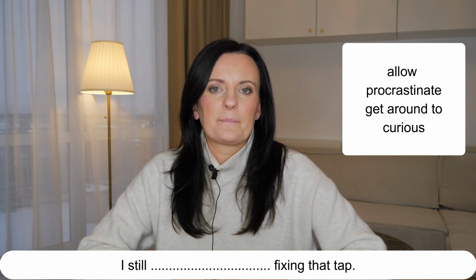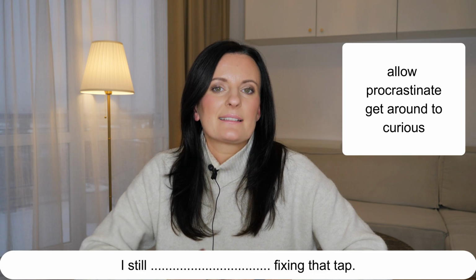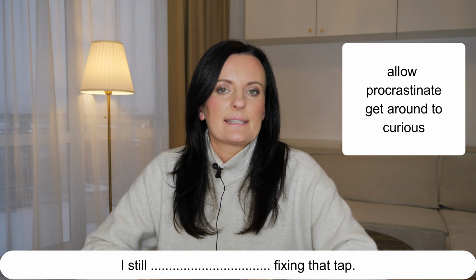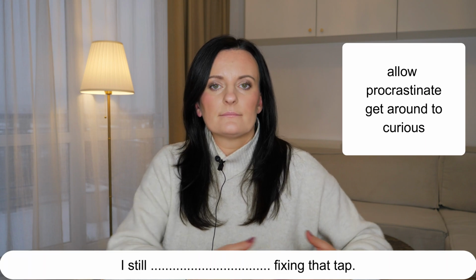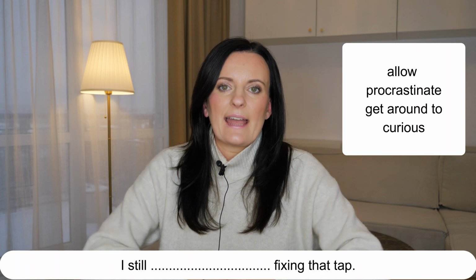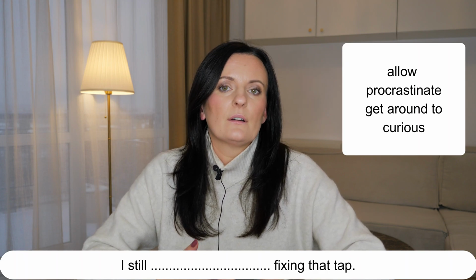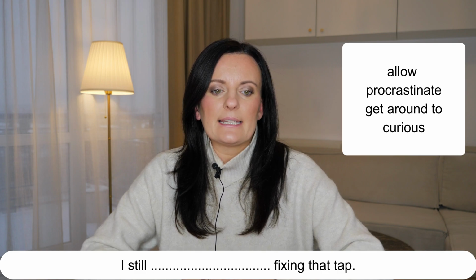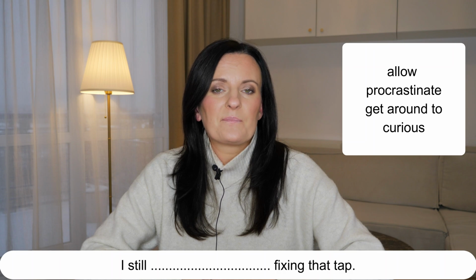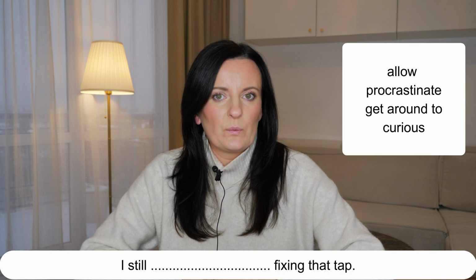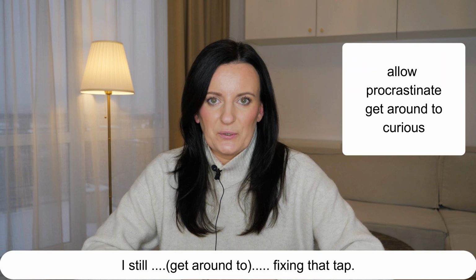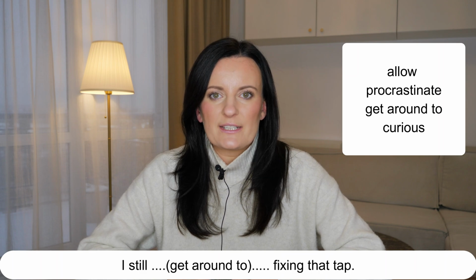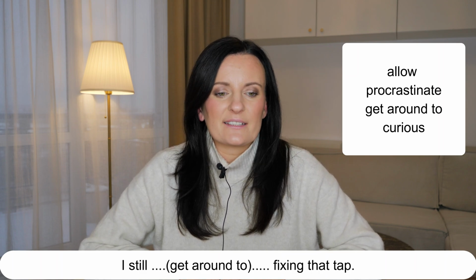Look at it. I still, and then we have fixing that tap. I still, blah, blah, blah, fixing that tap. What would be the best word to complete this sentence? I think the best would be get around to. But I hope you thought, oh my God, maybe we should change something as far as grammar is concerned.